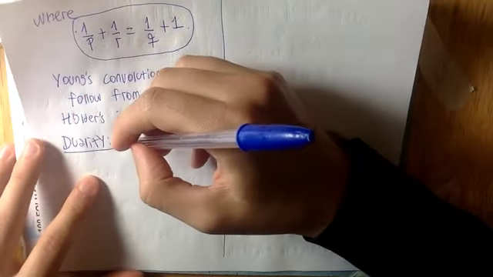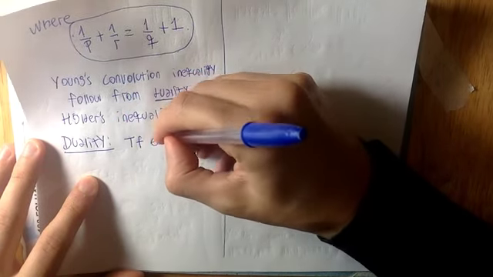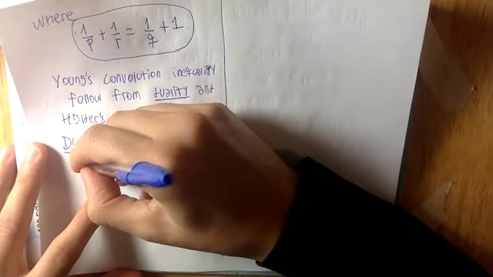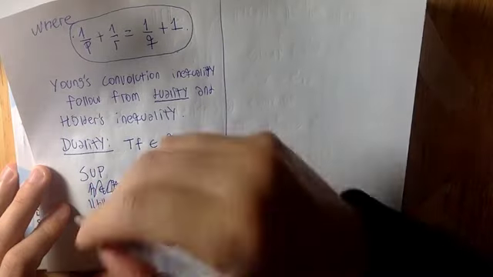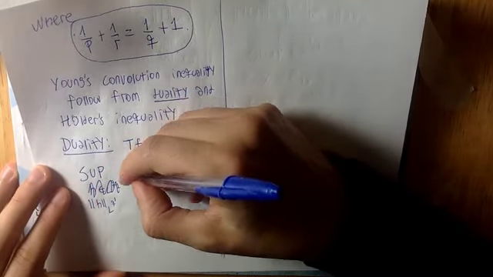T of f is in L^q if and only if the supremum over h in L^q prime, with norm of h in L^q prime at most one, of the integral of T of f times h dx is bounded.